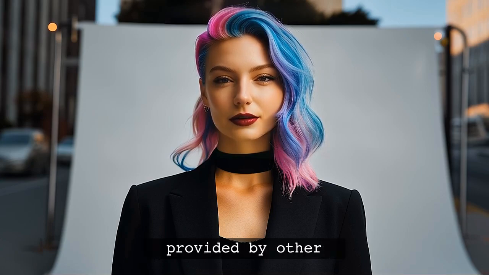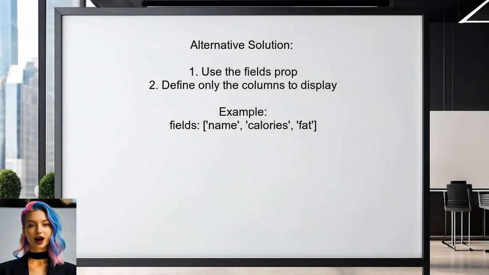Now let's look at the answers provided by other users. An alternative approach suggested by another user is to set the fields property. This allows you to define only the columns you want to display in your data table.